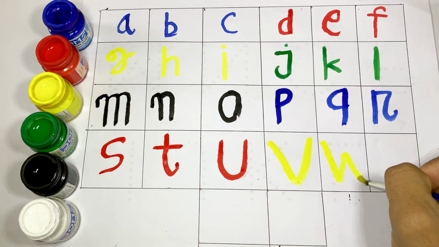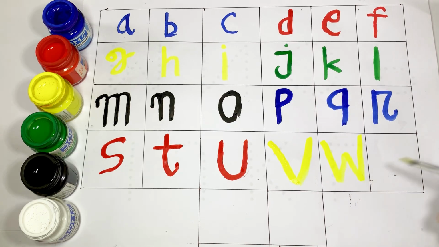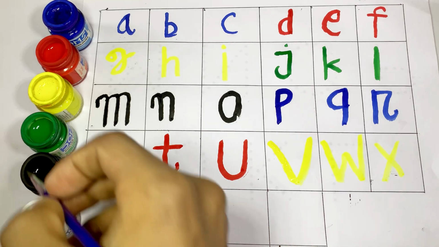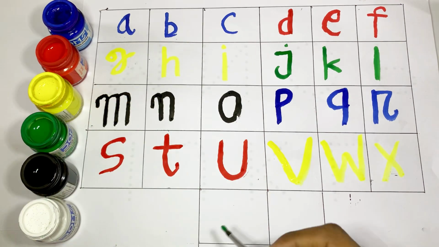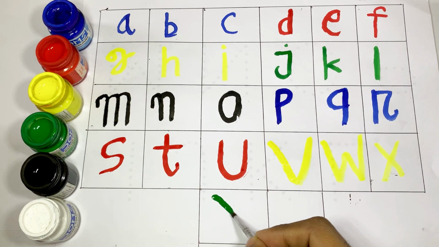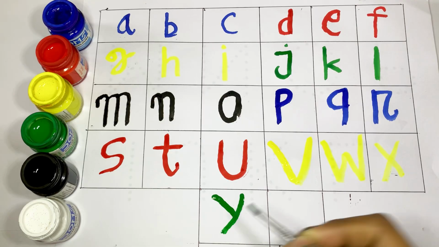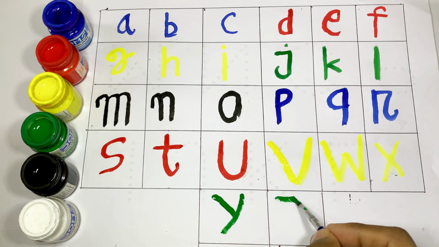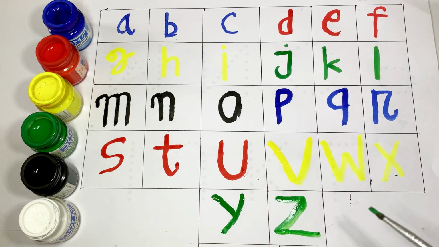W for wallet, W for watch. X for X-ray, X for xylophone. Now Y for yak, Y for yo-yo, and use green color. Z for zebra, Z for zoo.